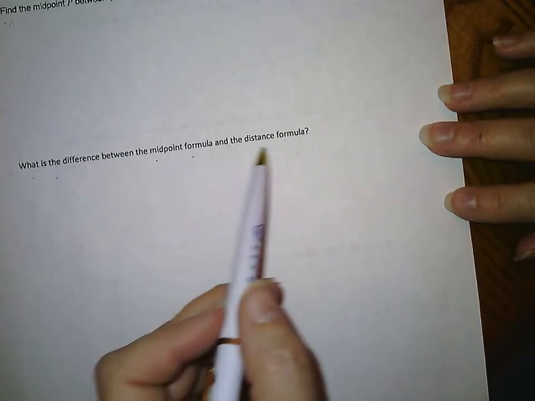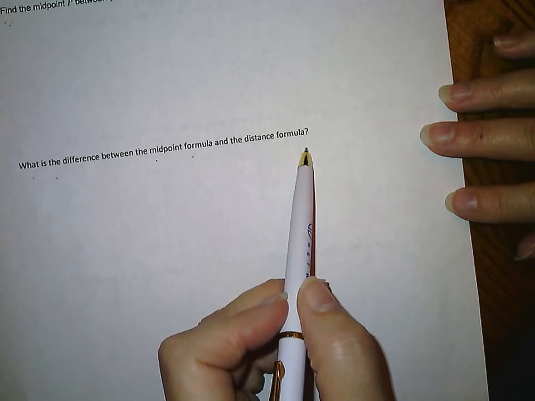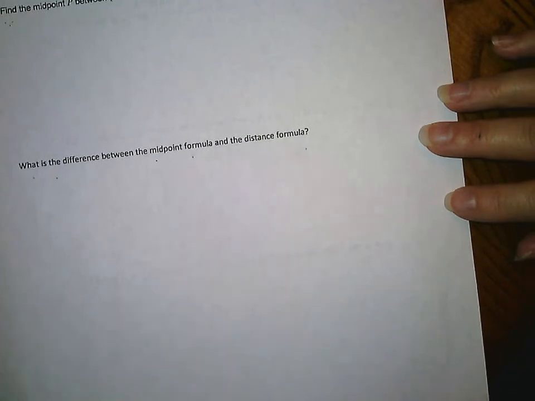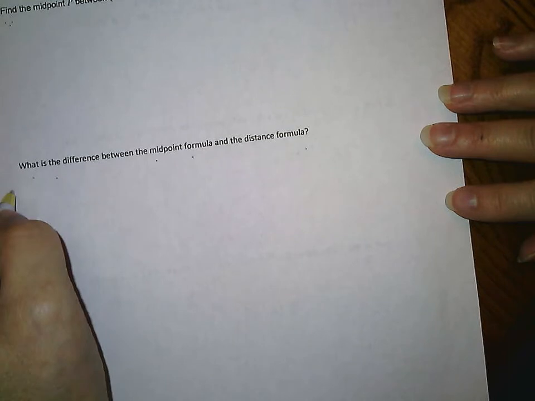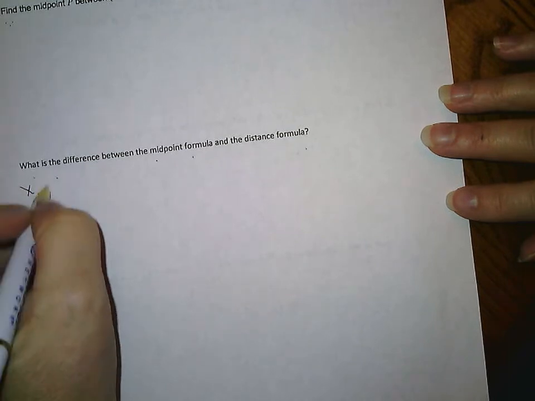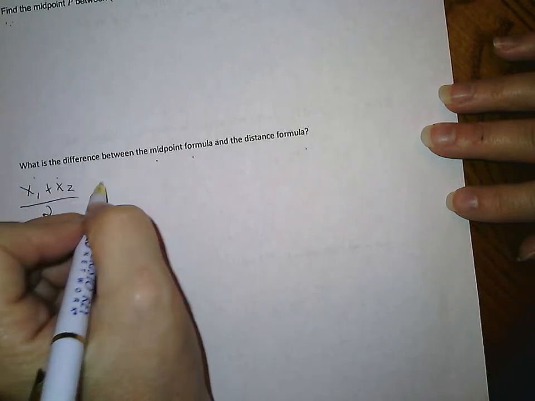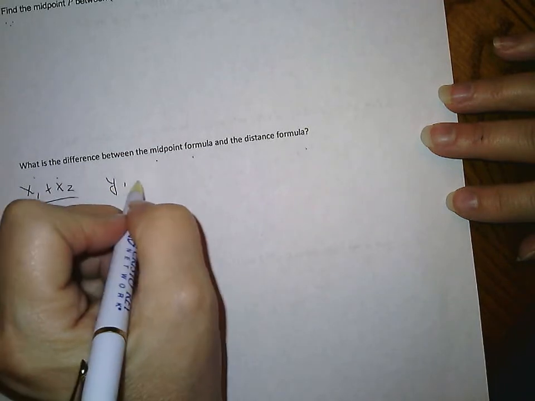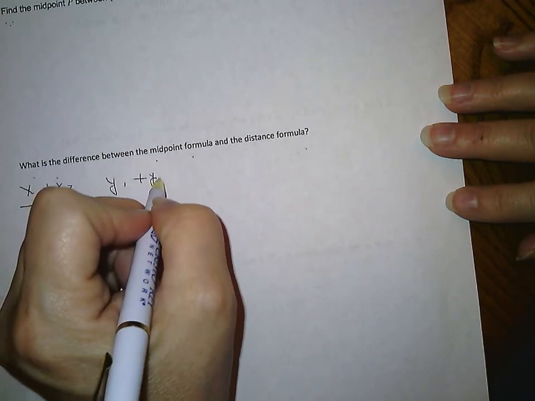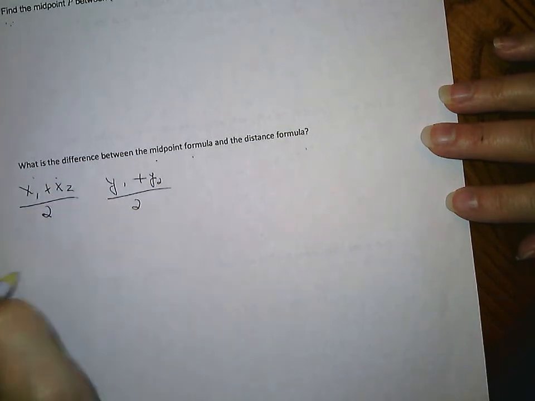Right here on the bottom, what's the difference between the midpoint formula and the distance formula? Well, basically you need to memorize both of them. The midpoint is x sub 1 plus x sub 2 divided by 2, and y sub 1 plus y sub 2 divided by 2.